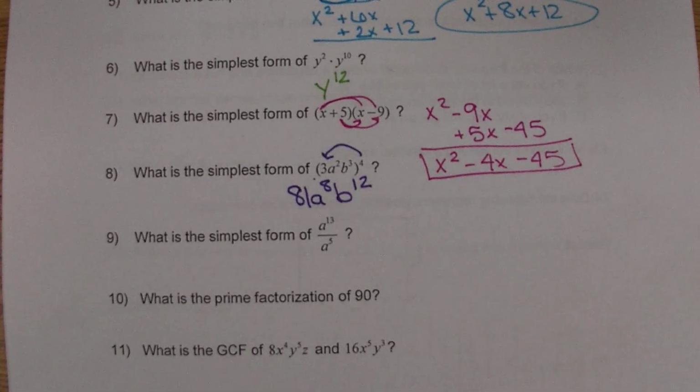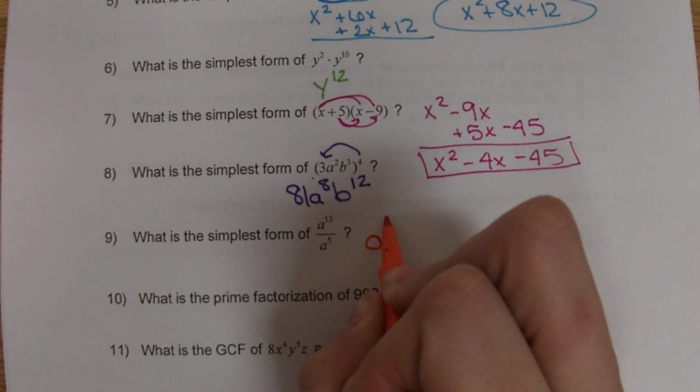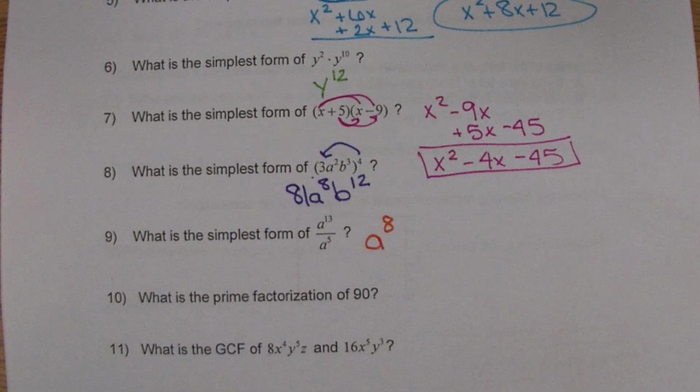9 is division. When we divide, we subtract. So we'll get a to the 8th.